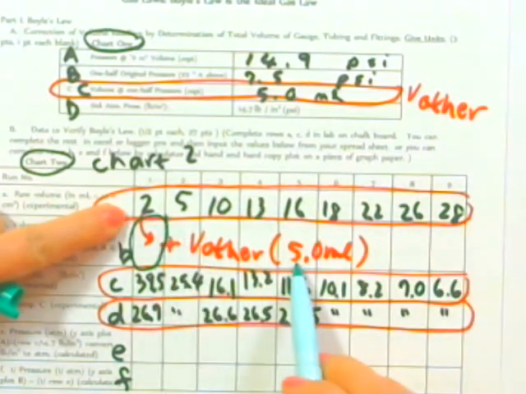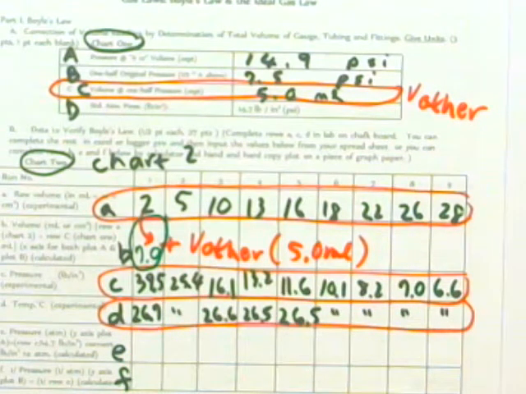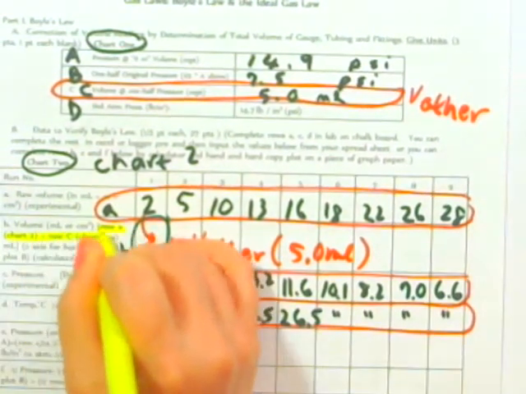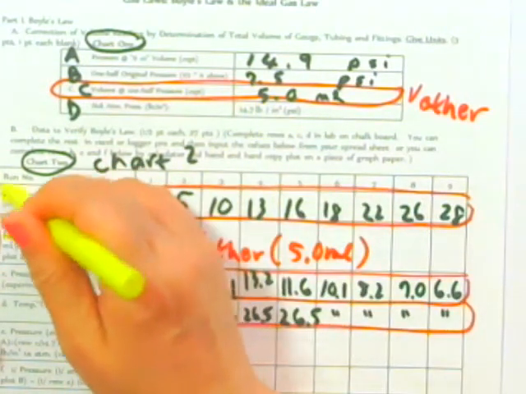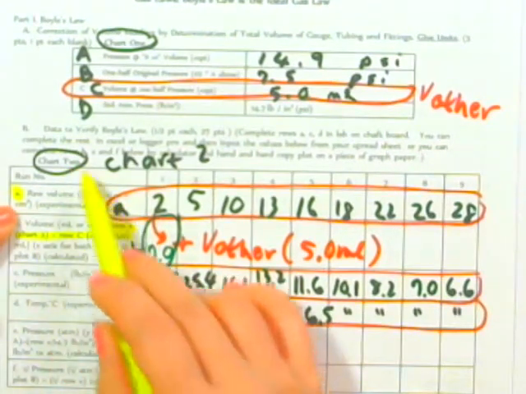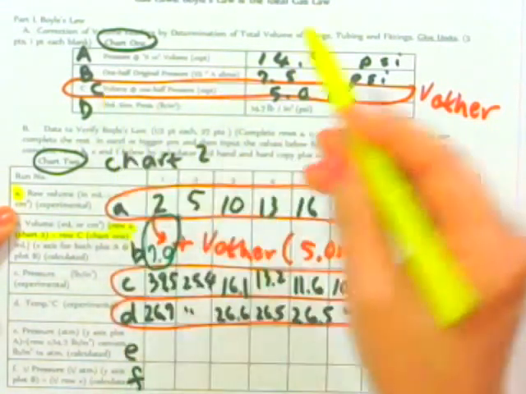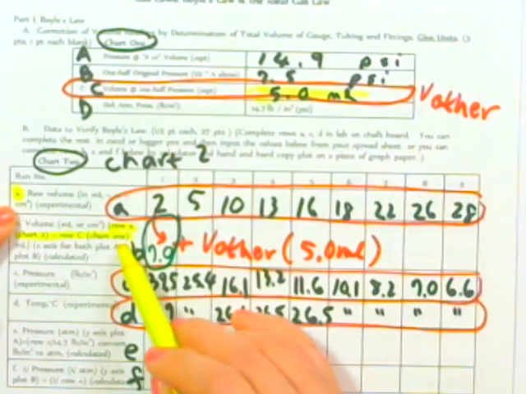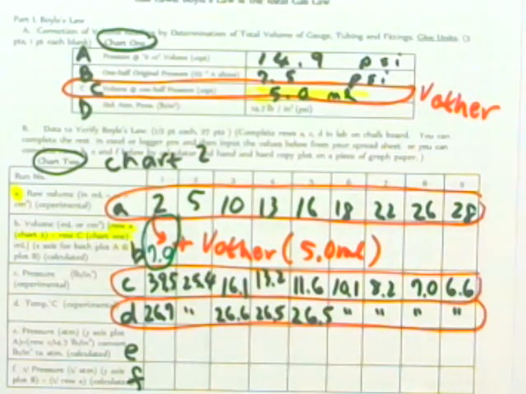So you're going to say 2 plus 5 is going to give you 7. So this is going to be 7.0. And so on like that. Okay? And if you read the little directions over here, it just says row A, chart 2, plus row C, chart 1. So this is row A, row A, chart 2, plus row capital C, that's this part right here, this number right here, chart 1, added together goes into row B. So that's what you're doing here.